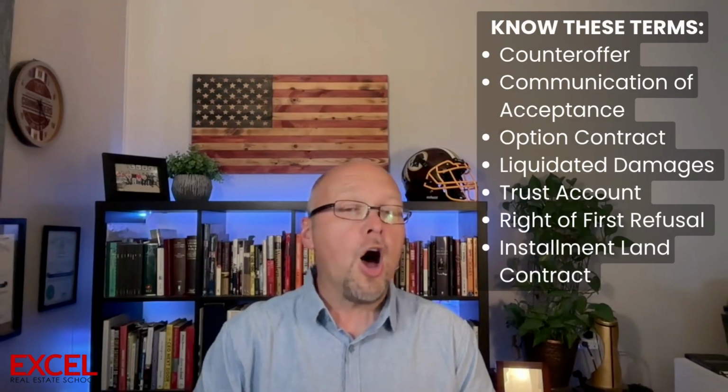So here are some focused vocabulary words for the exams. You will find this in the worksheet that's in the description below. So the key terms that you want to know are statute of frauds, due diligence fee, earnest money, executory contracts, executed contract, counteroffer, communication of acceptance, option contracts, liquidated damages, trust account, right of first refusal, and installment land contracts.